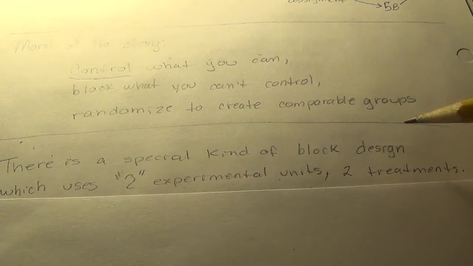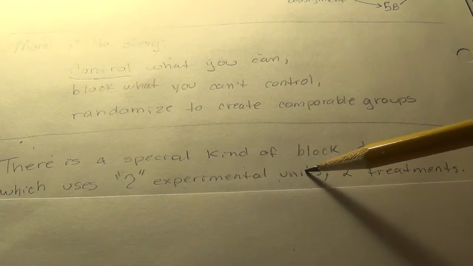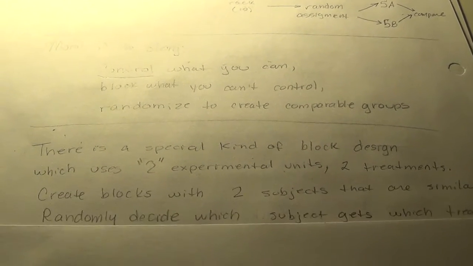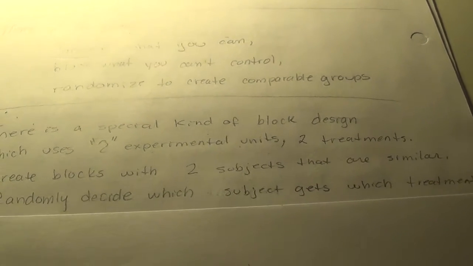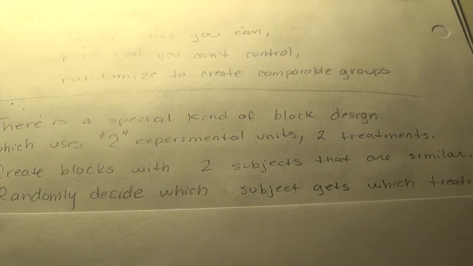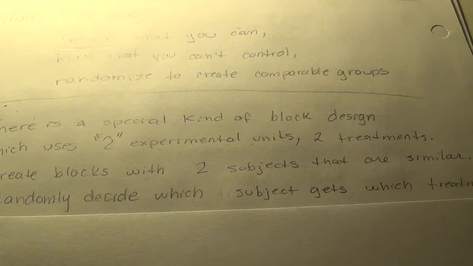There is a special kind of block design which uses 2 experimental units, 2 subjects, and 2 treatments. That creates a block with 2 subjects that are similar to one another, and we randomly decide which subject gets which treatment.